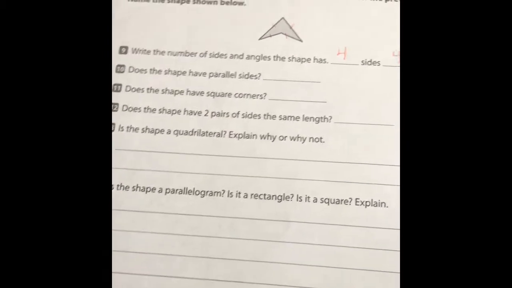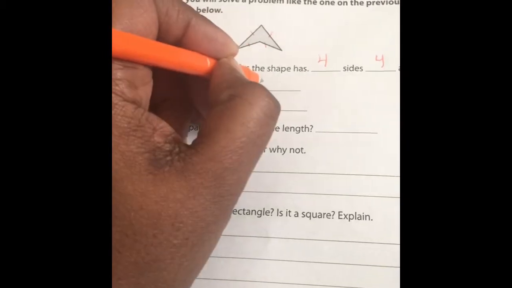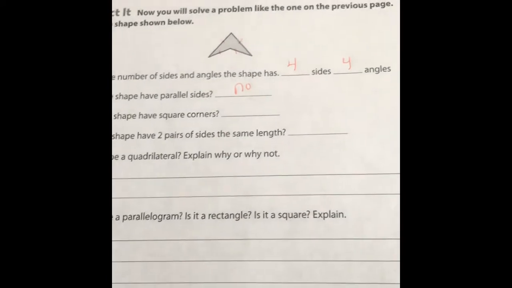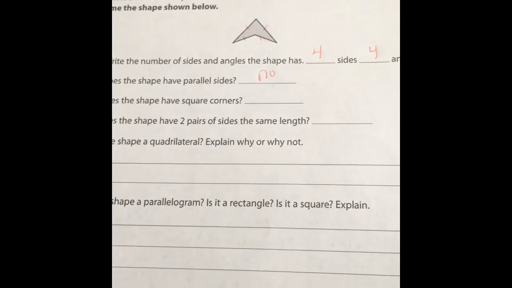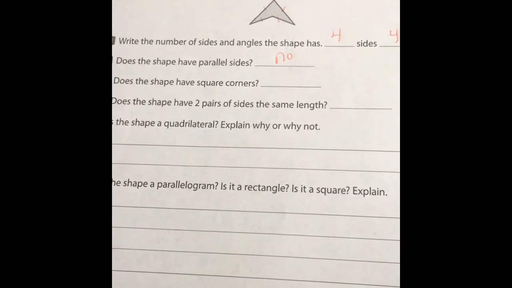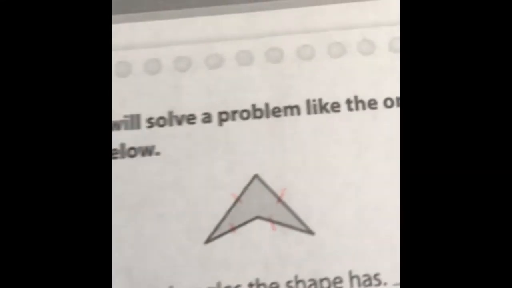Does the shape have any parallel sides? Nope, that's a negative. None of these sides are equal distance apart, so they're not parallel. Does the shape have any square corners? Let me look at it closely. No, it does not have any square corners.